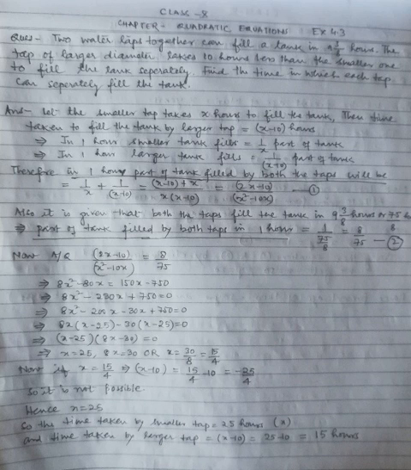So in one line we are getting that in 1 hour both the taps fill 2x minus 10 upon x square minus 10x part of the tank. And from the question's lines we are getting that the part of the tank filled by both in 1 hour is 8 upon 75. So it means we should equate them. So we have equated them: 2x minus 10 upon x square minus 10x should be equal to 8 upon 75.